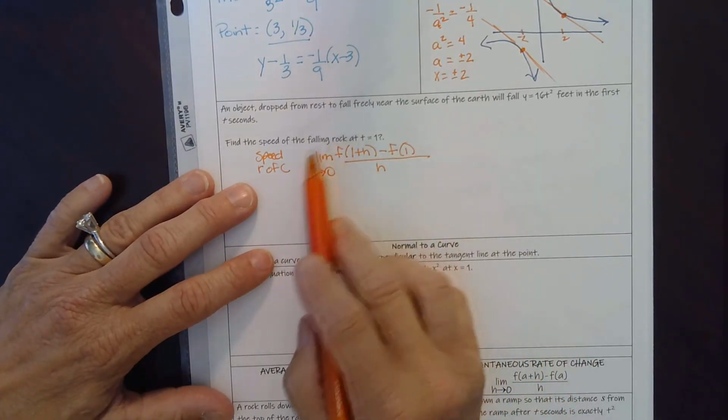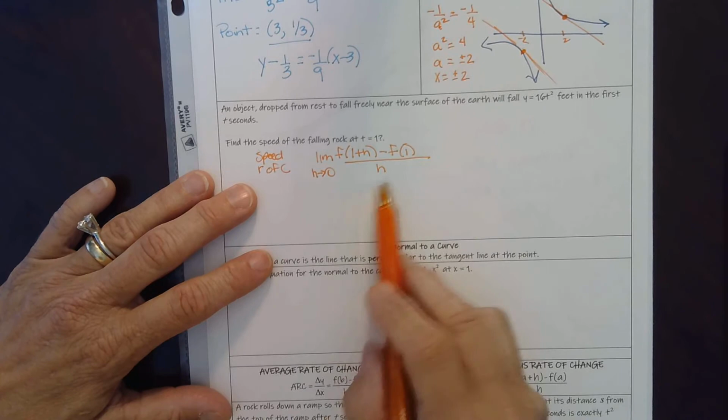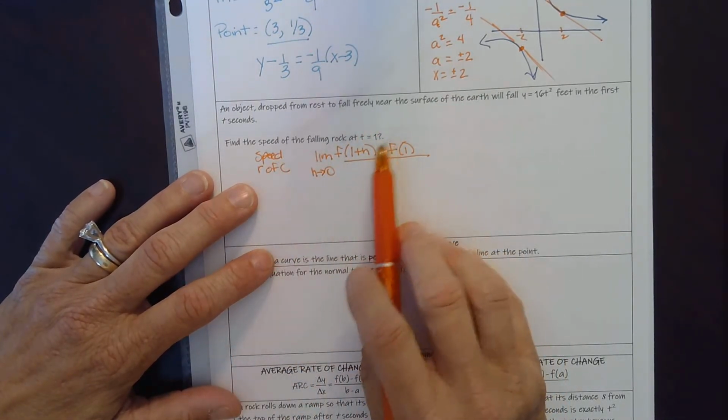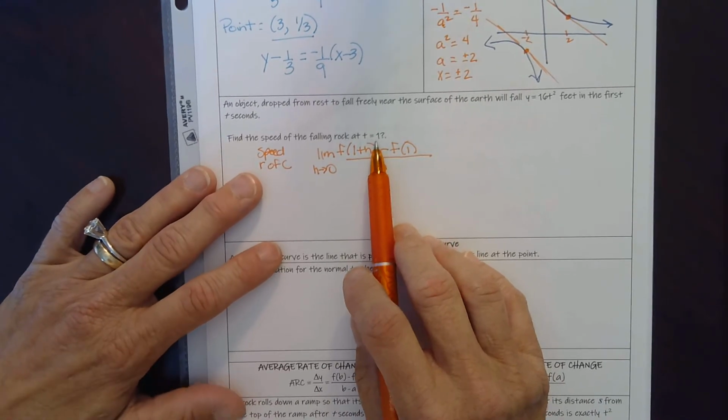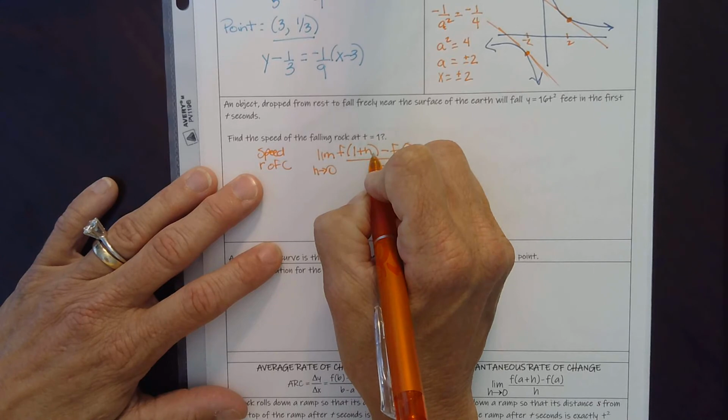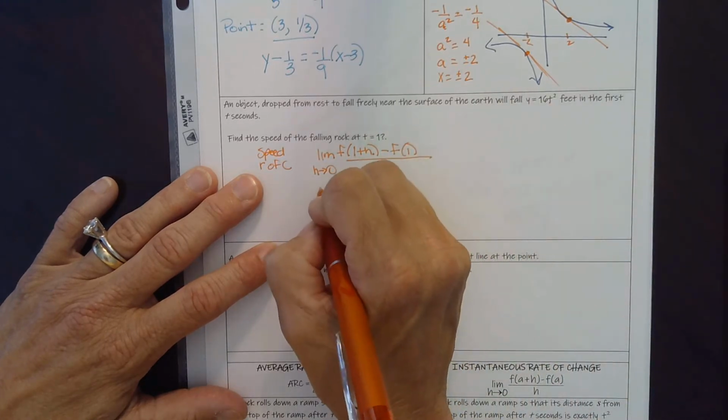So here's the formula, the definition of instantaneous rate of change. We want to find the speed of the rock at t = 1, so I'm going to substitute 1 plus h into t.